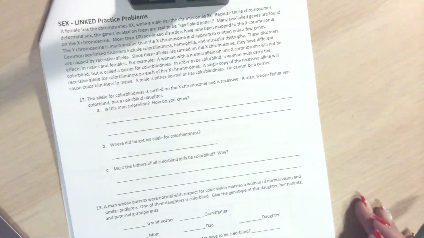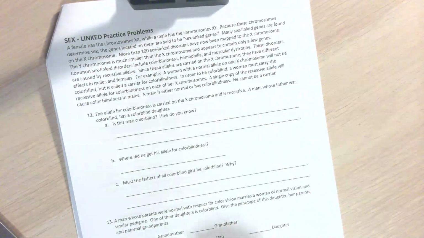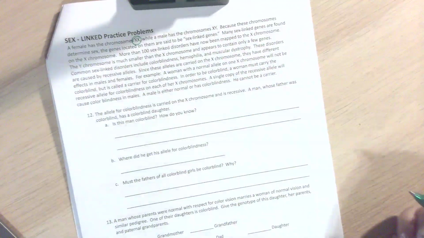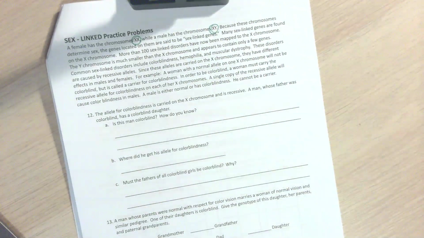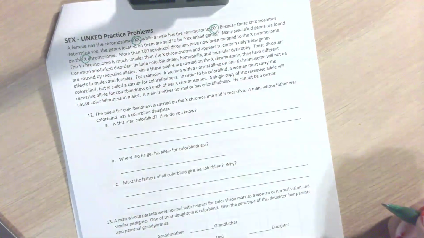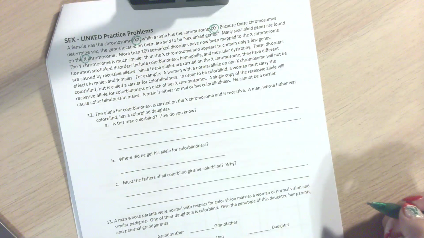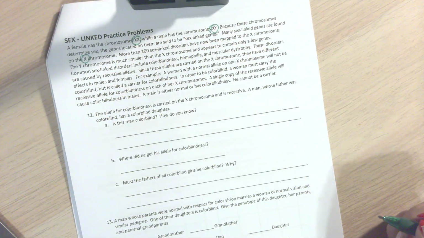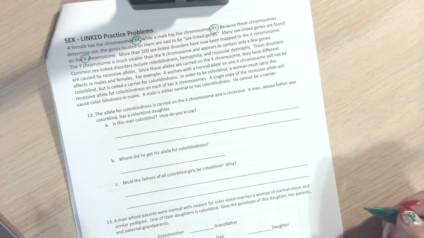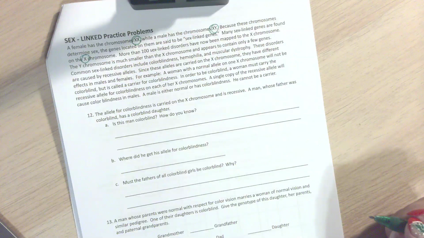Now, the key here is remembering that a female has XX chromosomes and the male has XY. All the genes that we're going to be looking at are on the X chromosome. So although the Y chromosome exists, it does not carry the genes. Therefore, when we write it down, it does not have a superscript letter next to it to show that it carries whatever it is we're looking at.